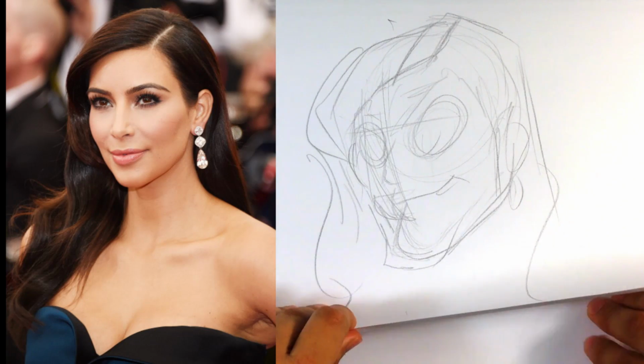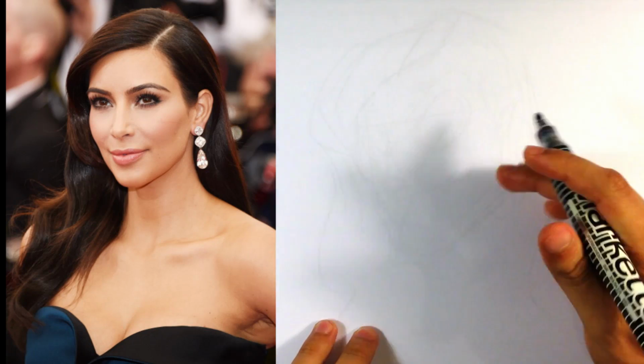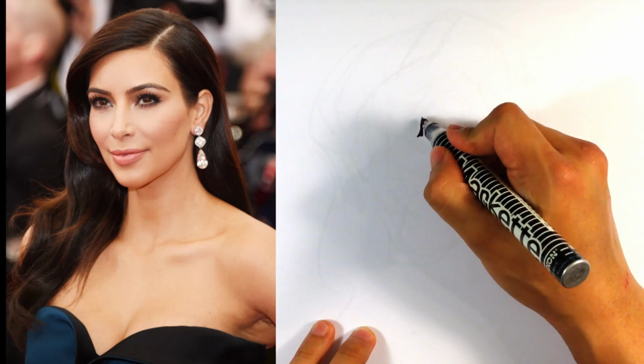I'm going to grab this and throw it underneath a regular piece of paper. These are all regular computer paper, by the way, 11 by 17 computer printing paper. I'm going to grab my marker, and I'm going to start with the eye. Her eye is at an angle, like I said.